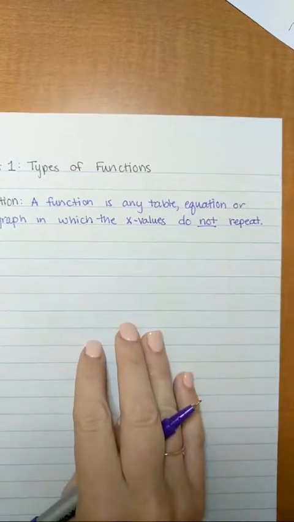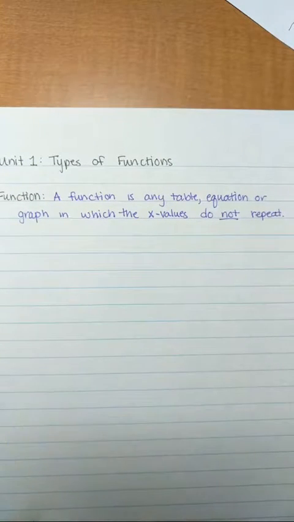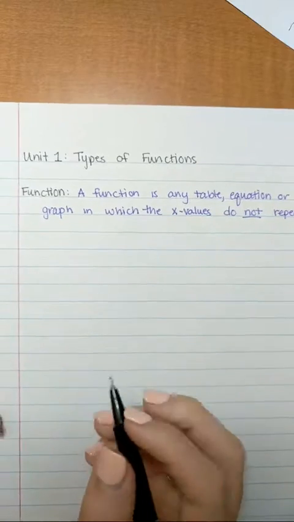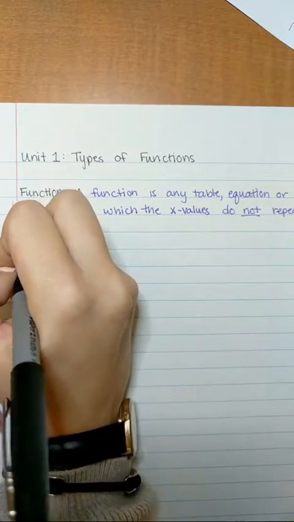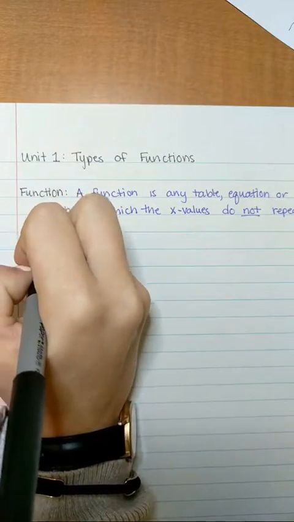So if you're looking at a table or a graph and you see that it's going through the same x value 2 times, it is not a function. So a way to test that is the vertical line test.